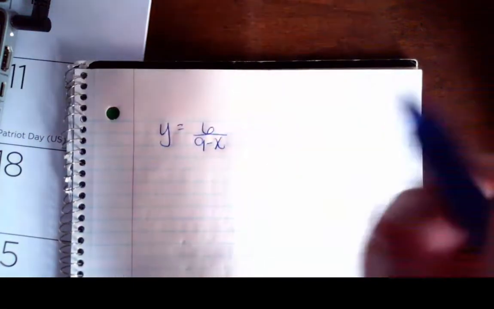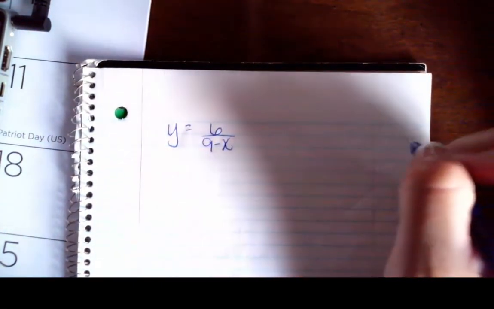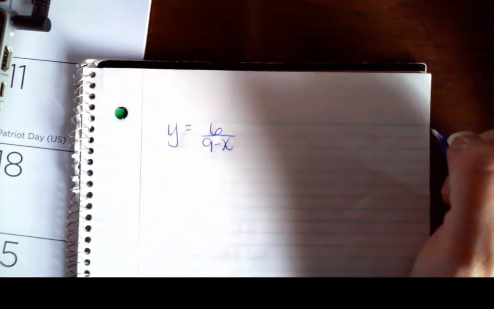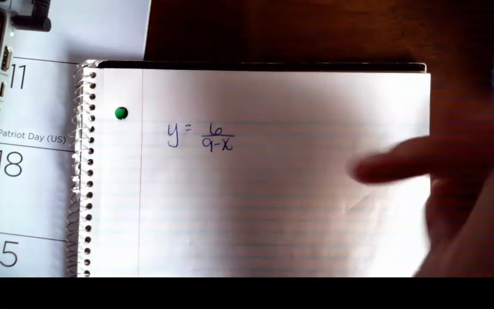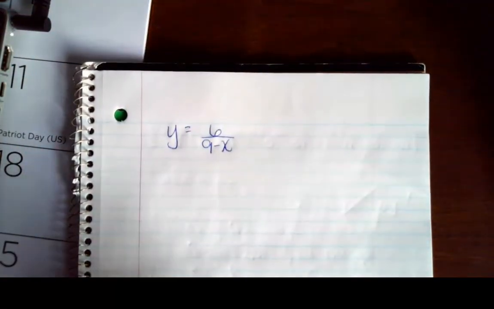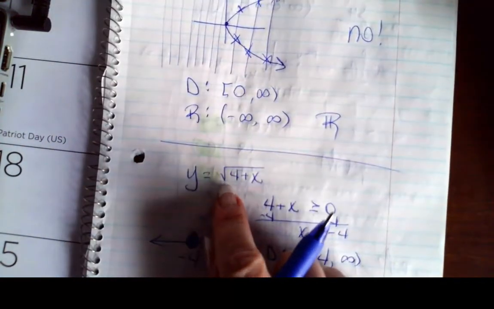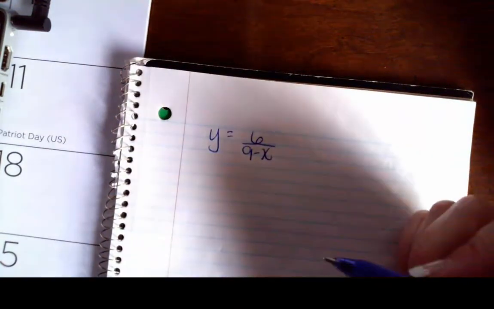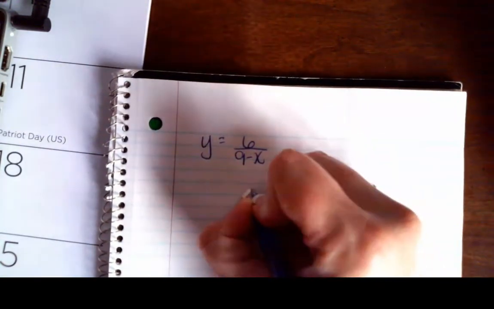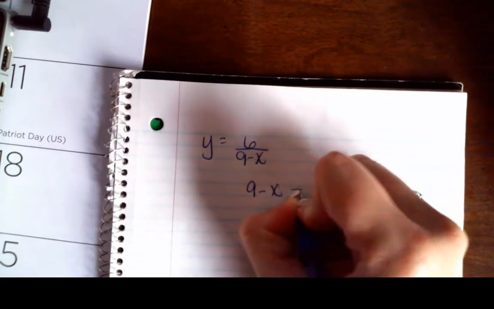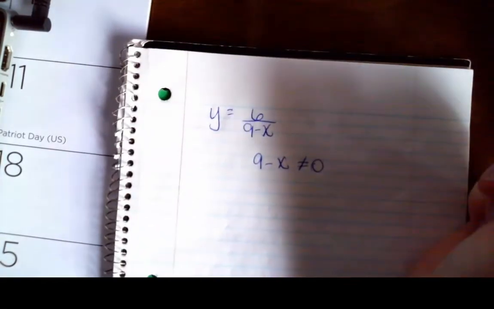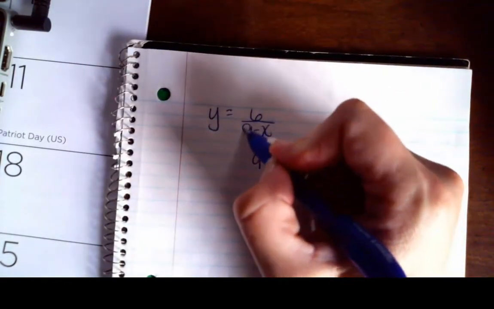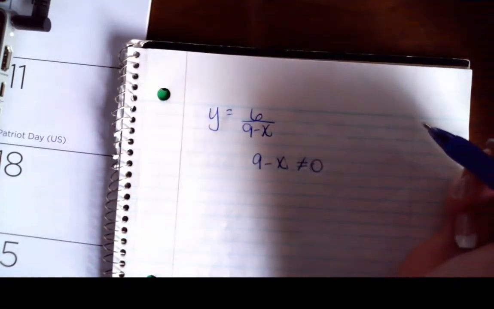That's undefined. So my strategy to determine what my domain is, I'm going to assume it's all real numbers, unless I have an even root, which I had on the last one. This is an even root because it's a square root. Or I have variables in denominators. So if I've got a variable in the denominator, I'm going to say, boy howdy, you better not be 0, because I don't want this to go to 0 and then divide by 0 is undefined.